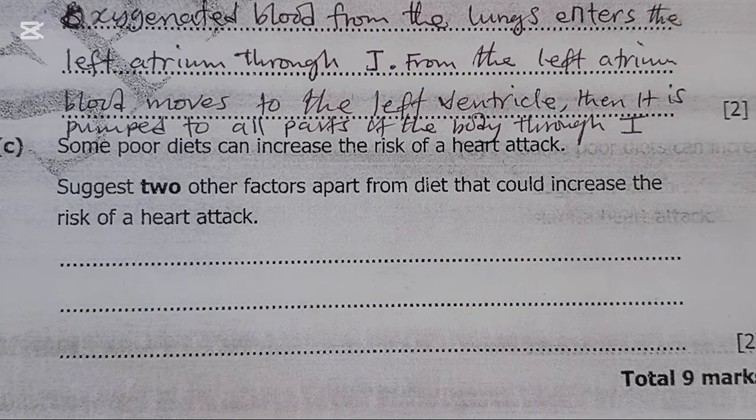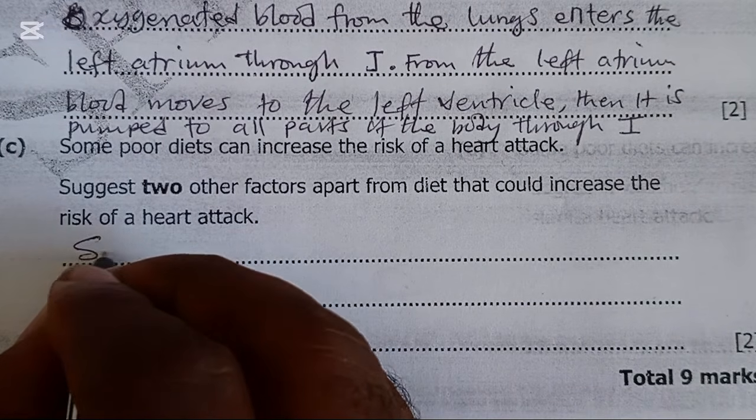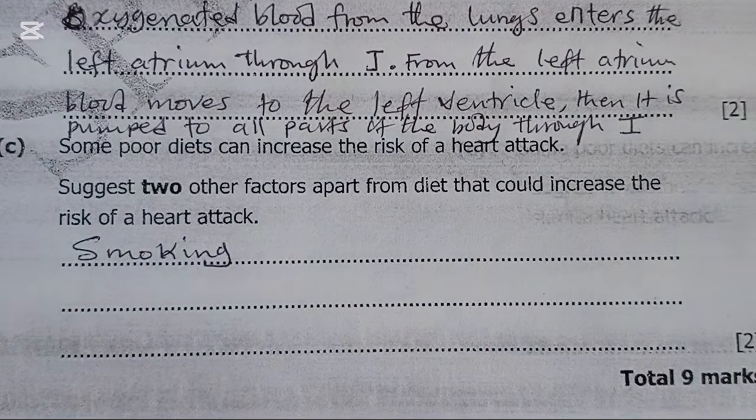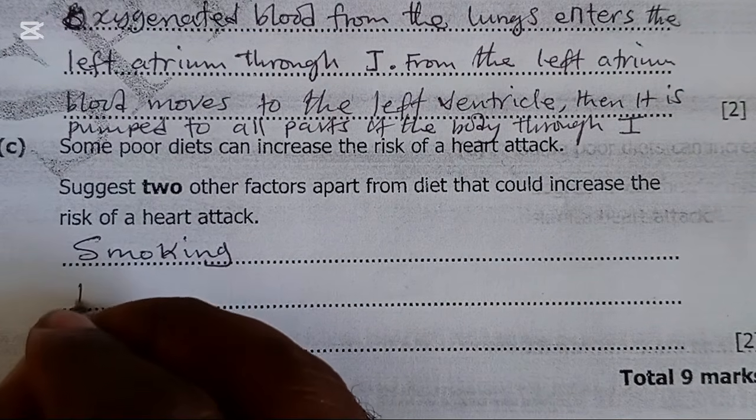Some poor diets can increase the risk of a heart attack. Suggest 2 other factors apart from diet that could increase the risk of a heart attack. Number 1, smoking. Number 2, emotional stress.